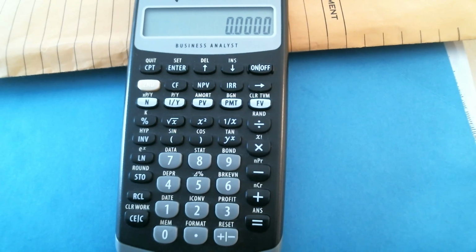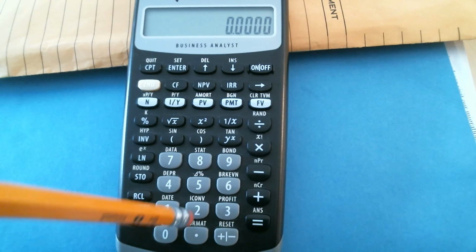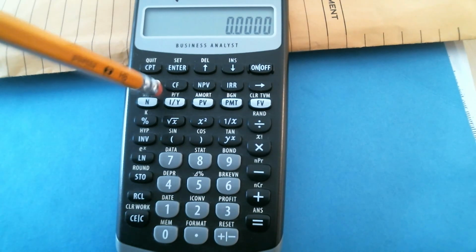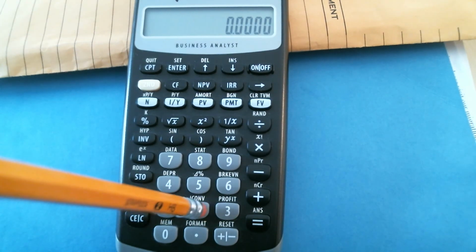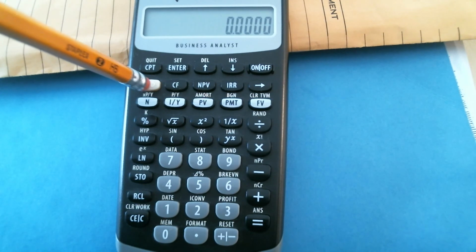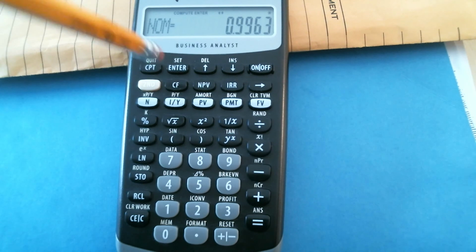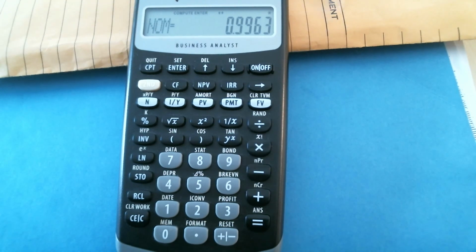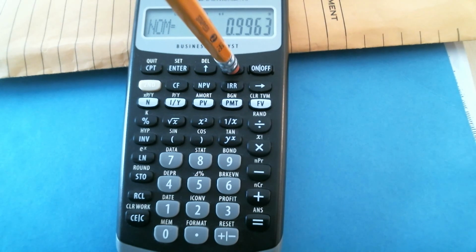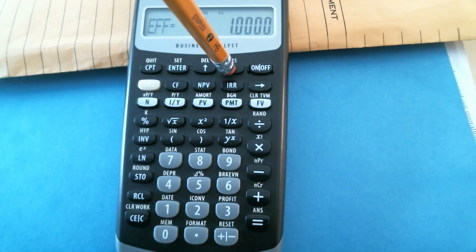When we want to find an effective rate, so if we want to change the interest rate, find the effective rate, there's a tab here. It's conversion. So again, we would hit second. Now this will show three fields, if you will. Nominal, hit the down arrow. Effective, down arrow.